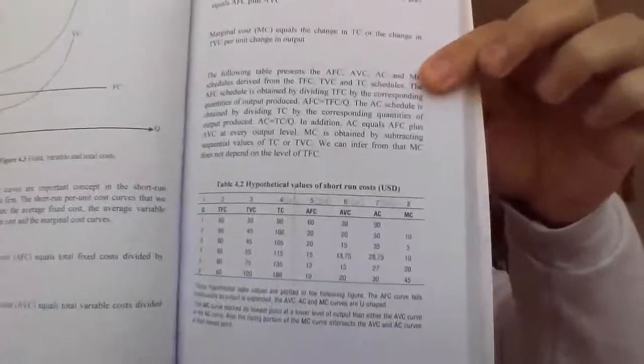What is marginal cost? Marginal cost equals the change in TC, total cost, or the change in TVC, per unit change in output. You can observe the table for two hypothetical values of short-run costs. If you want to learn it mathematically, algebraically, see the following table here: TFC, TVC, TC, according to changing quantity levels.